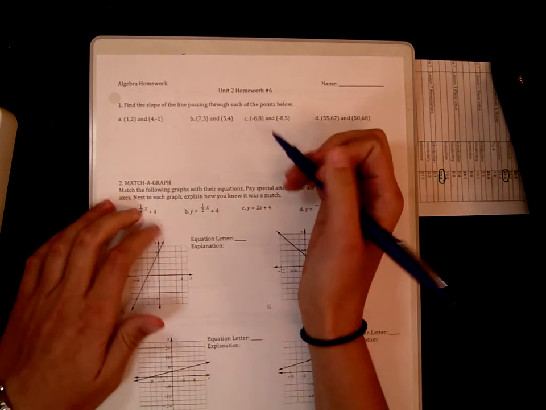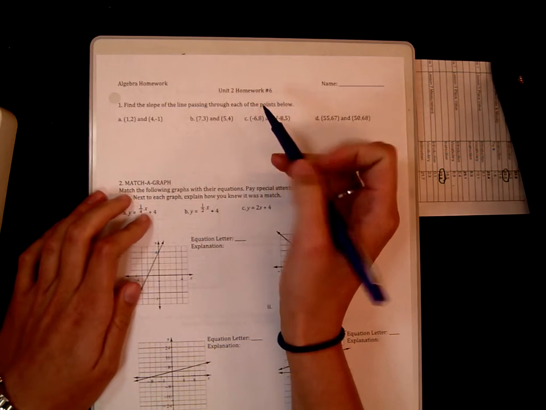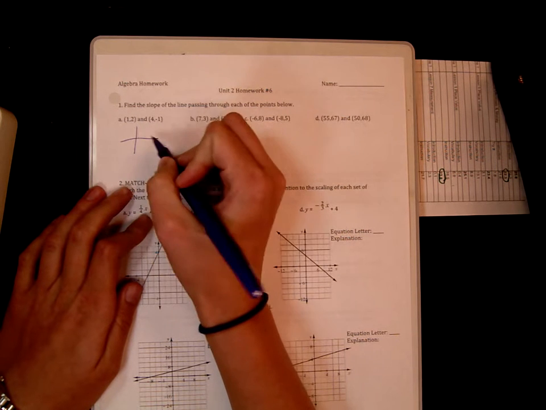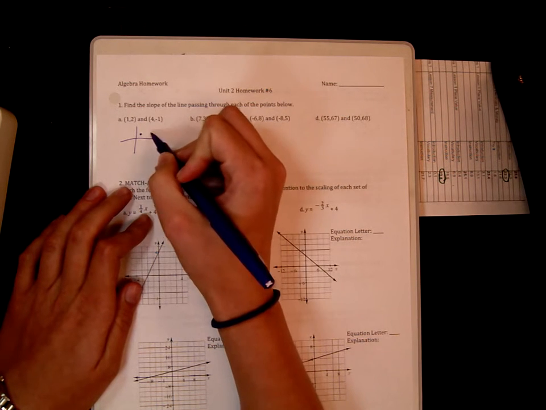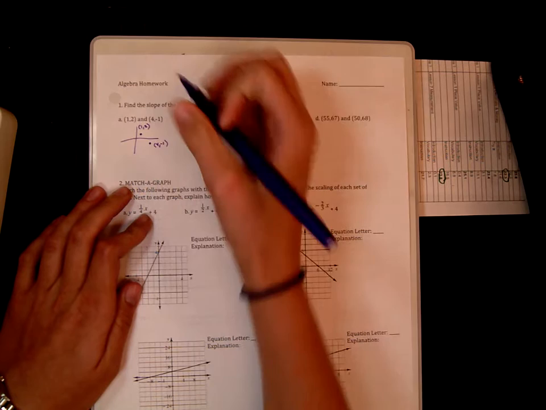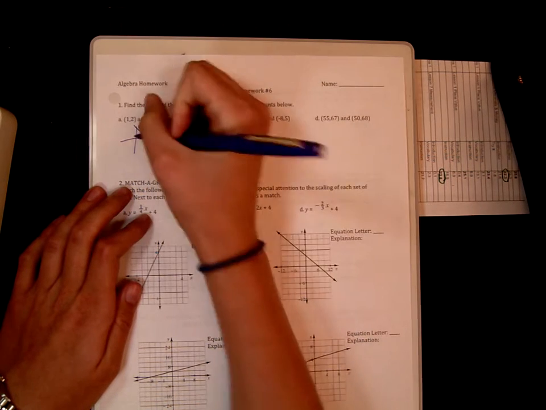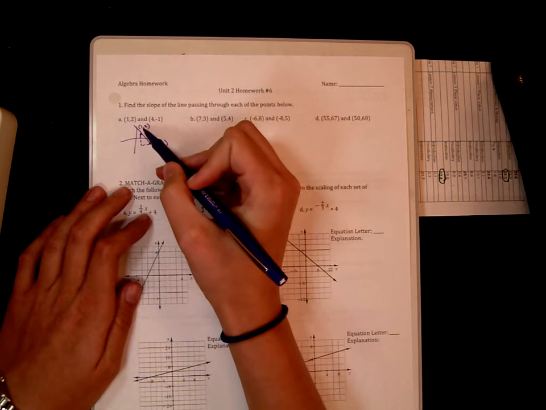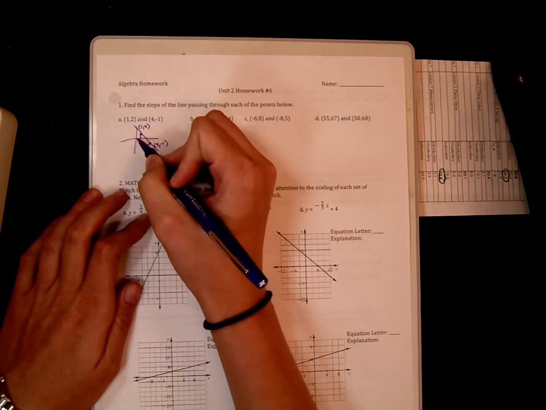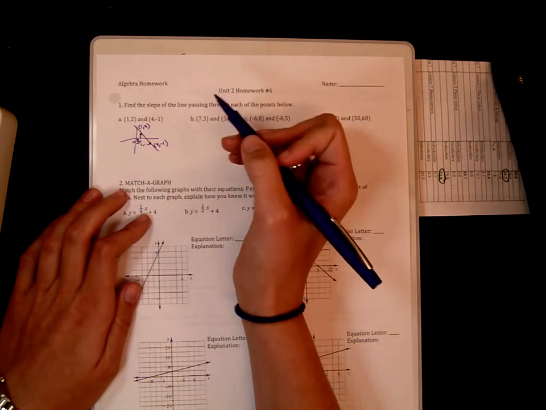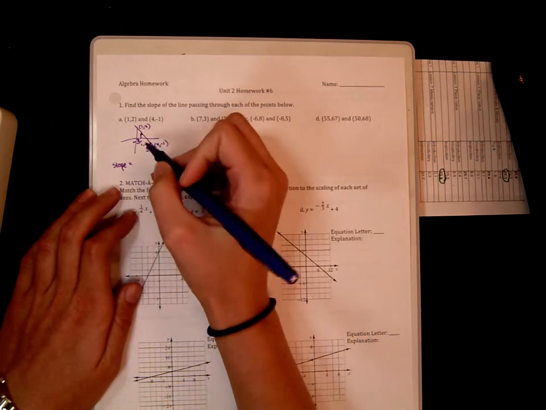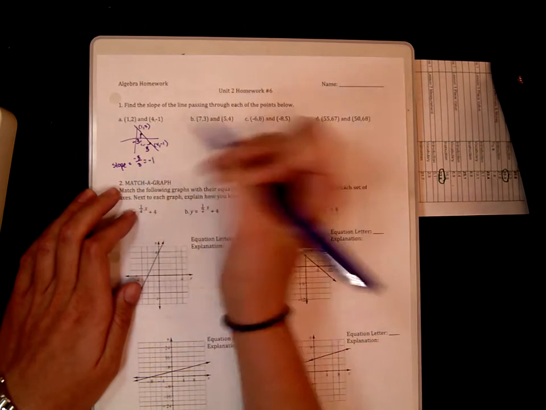Okay, for the first problem, we're trying to find the slope of the line passing through each of the points below. So the first thing I'm going to do is draw a quick sketch. I've got 2 points, (1, 2) and (4, -1), and I know there's a line that goes through those. If I draw my slope triangle, to go from 2 to -1, that's a distance of -3. And to go from 1 to 4, that's a distance of +3. So the slope is -3/3, which is -1.